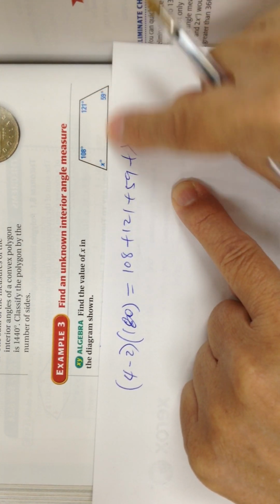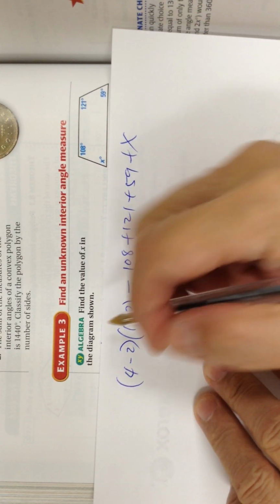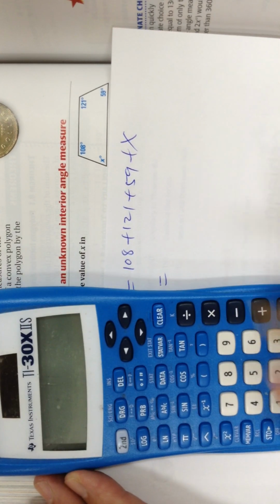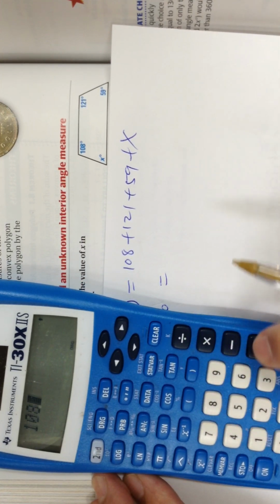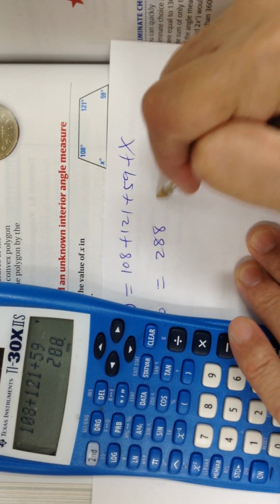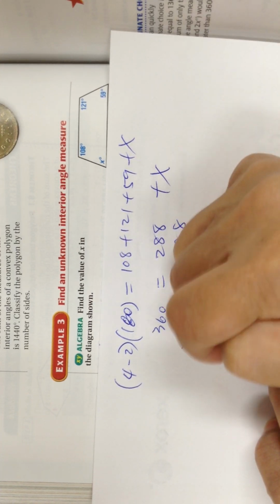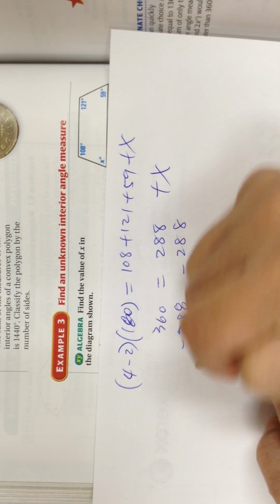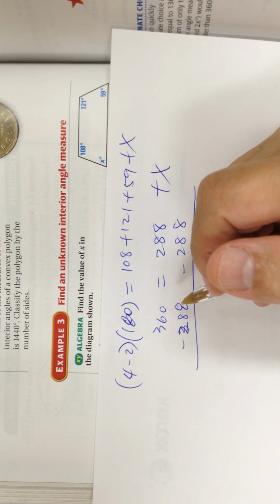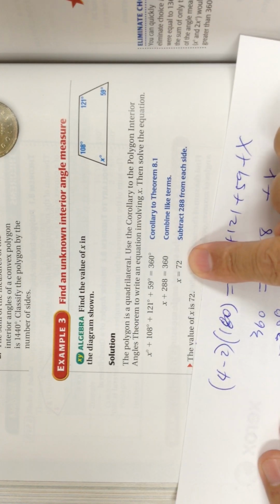Again, 4 angles. You add up all 4 angles, and they should equal the total. So you get 360 equals, get your calculator, 108 plus 121 plus 59 equals 288, plus x. Then minus 288 on both sides. So x will equal 72 degrees. And that's your answer.